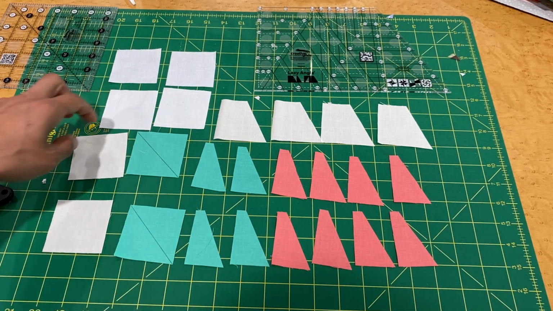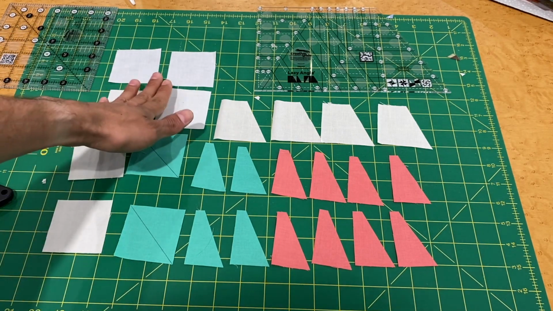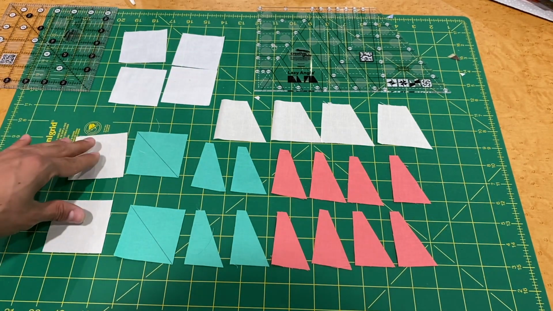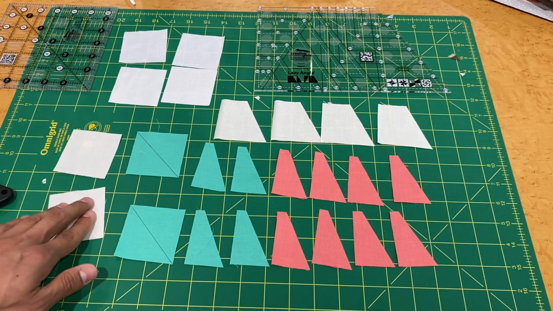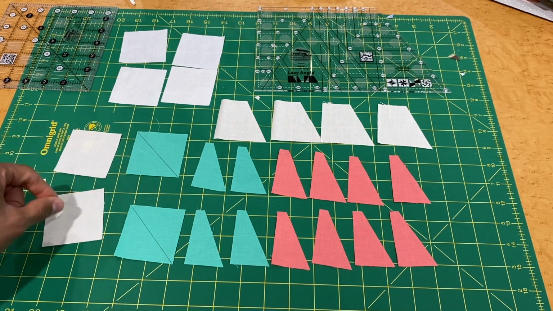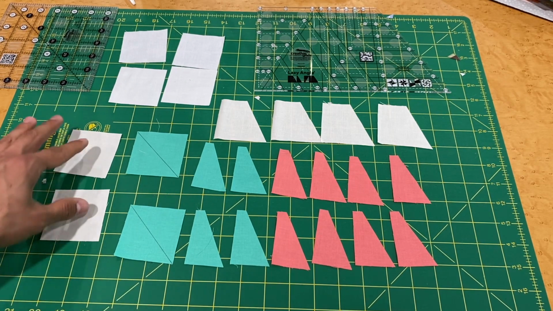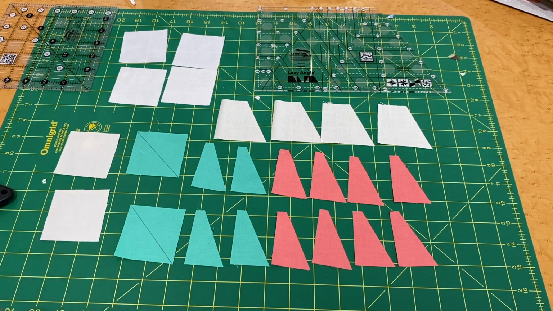Here we need 4 squares of our background fabric. These 4 are white. Then we need 2.5 inch squares from our fabric C, which in my case is my cream. I know on camera these look very similar, but this is a cream.